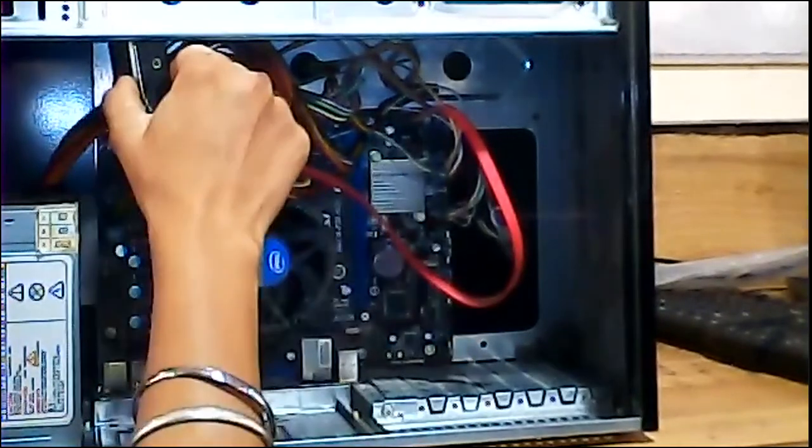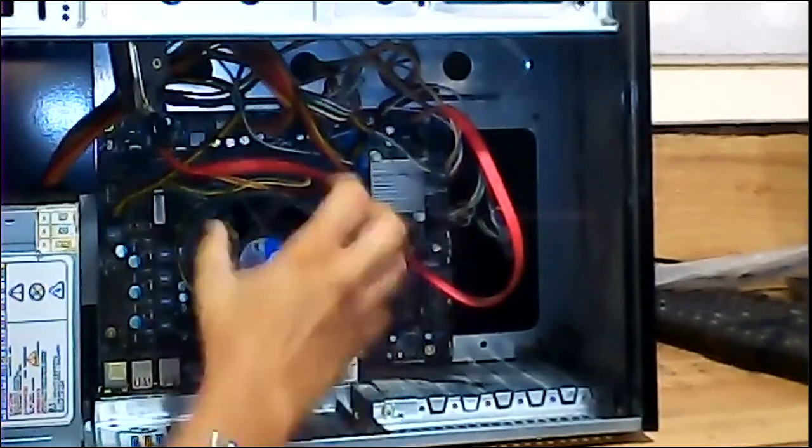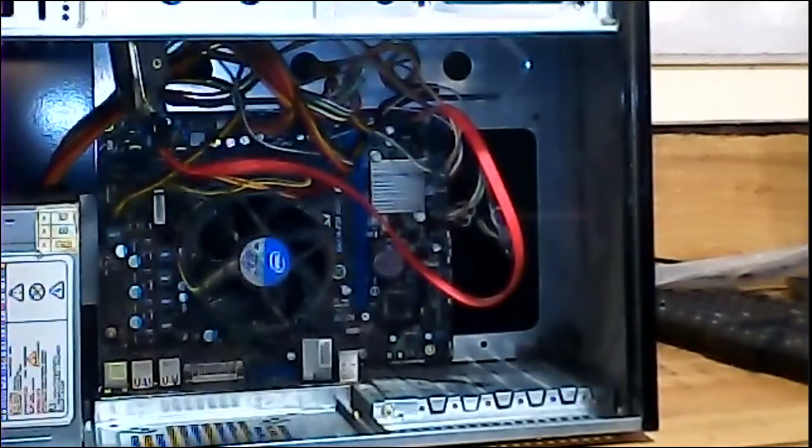This is the hard drive. We can add various peripherals by using the PCI slots. We have AGP slots. We have USB connectors. We have mouse and keyboard connectors.